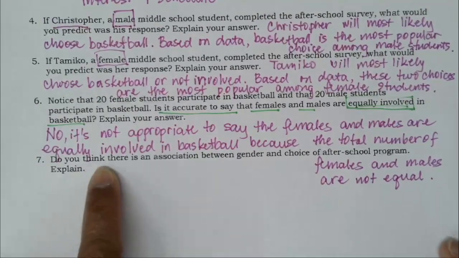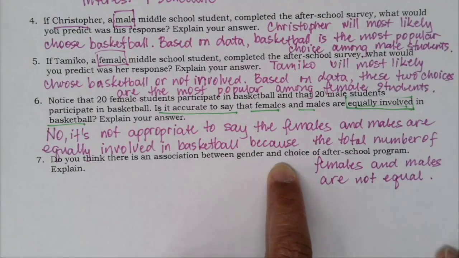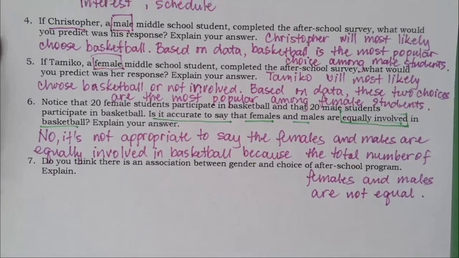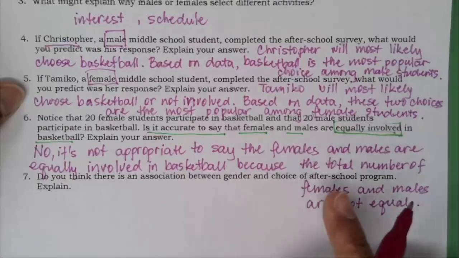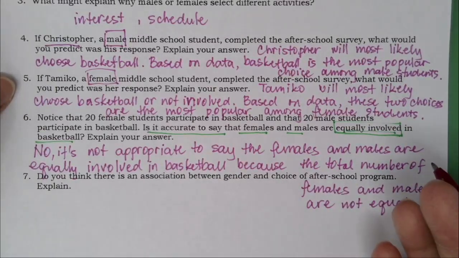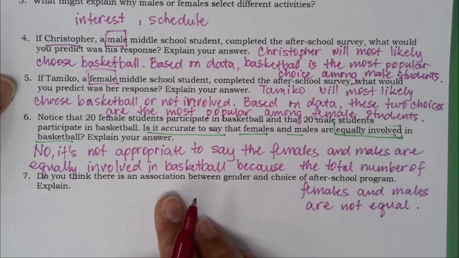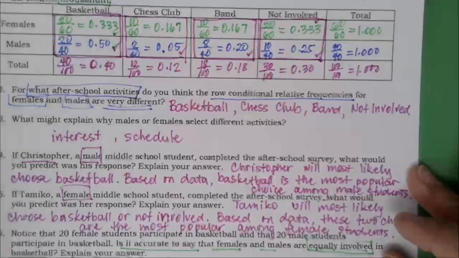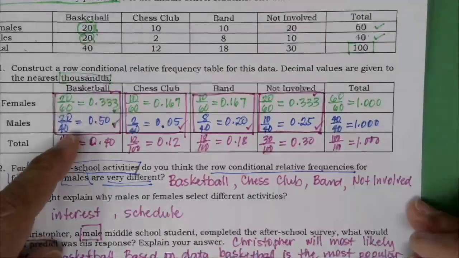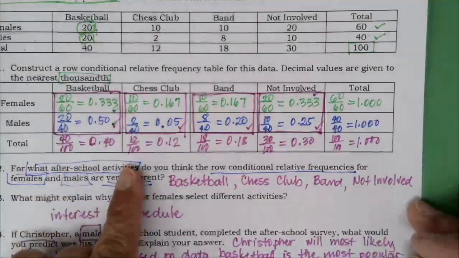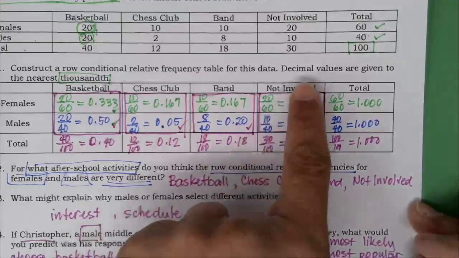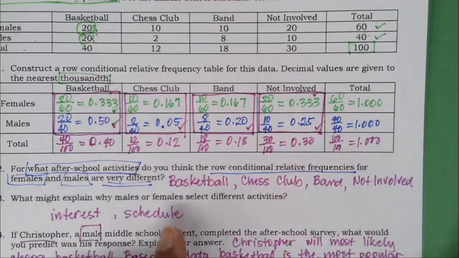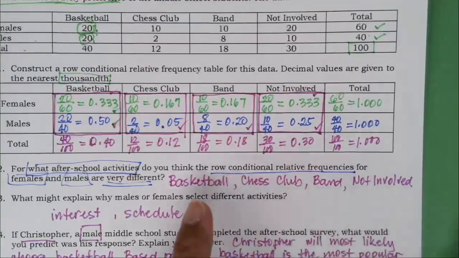Number 7. Do you think there is an association between gender and choice of after-school program? Explain. Remember, based on the rule, there is evidence of an association between 2 categorical variables whenever the row conditional relative frequencies for each column are different. And we know that in all the 4 choices, the row conditional relative frequencies are different.